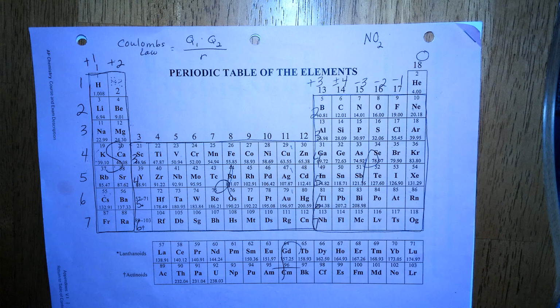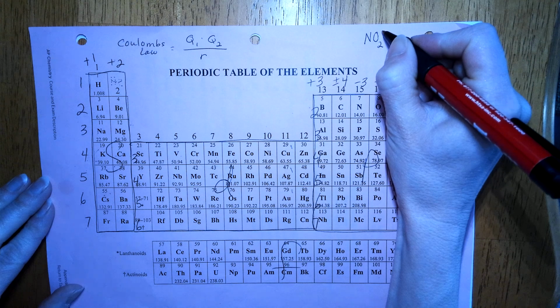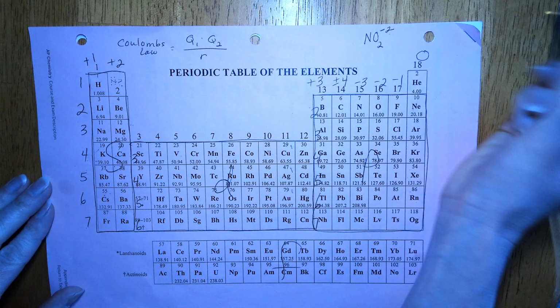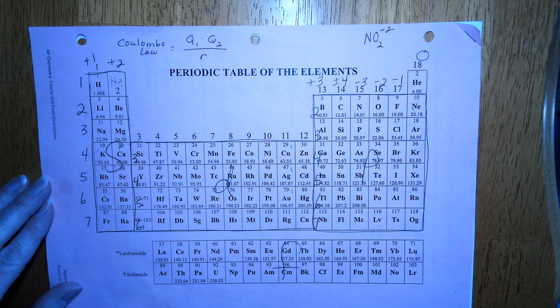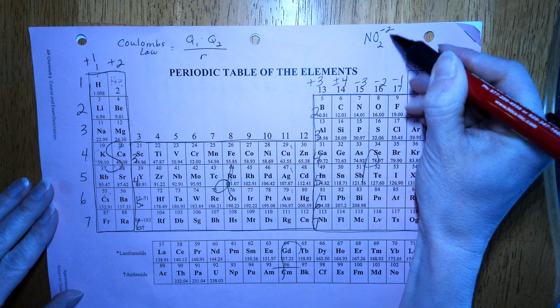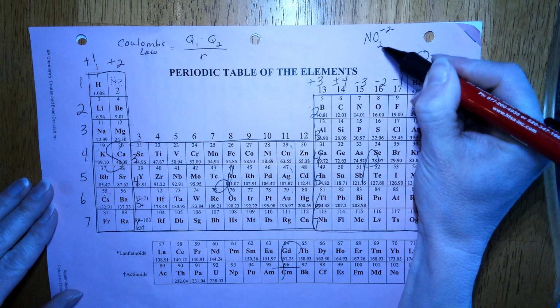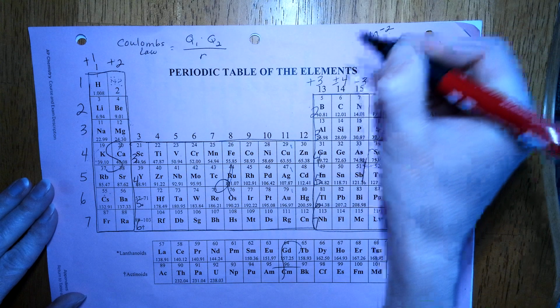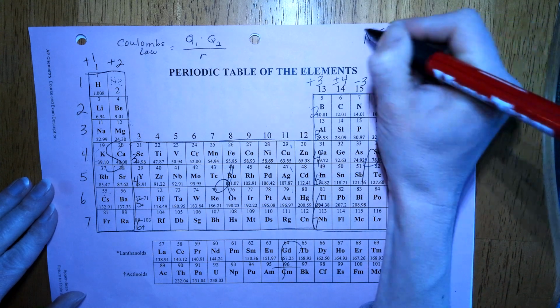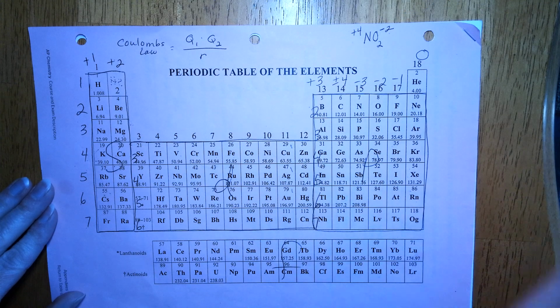We just try to show not that electrons are transferred, but if they're shared, where are they being drawn closer to, the nitrogen or the oxygen? With oxygen having the higher electronegativity, we're going to give the oxygen a -2. The electrons will be drawn toward the oxygen. There would be a total of 4 electrons pulled toward the oxygen, which then would give the nitrogen an oxidation number of +4.